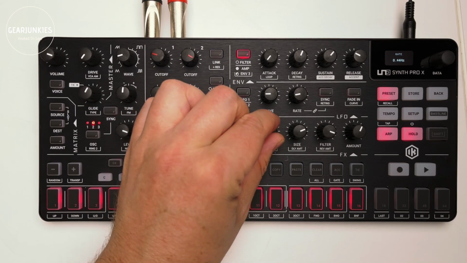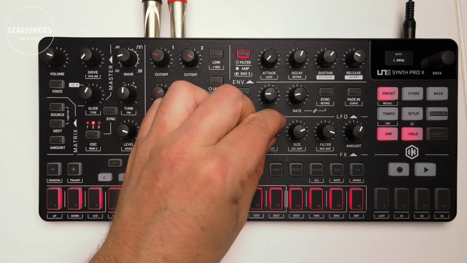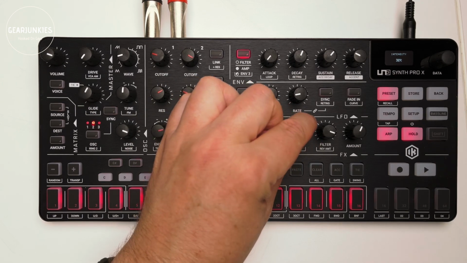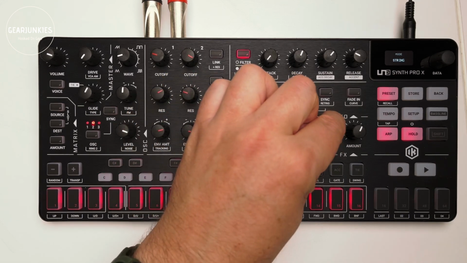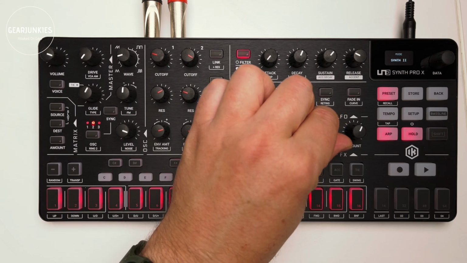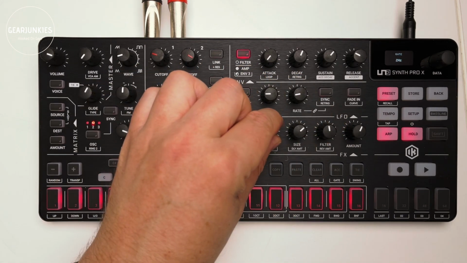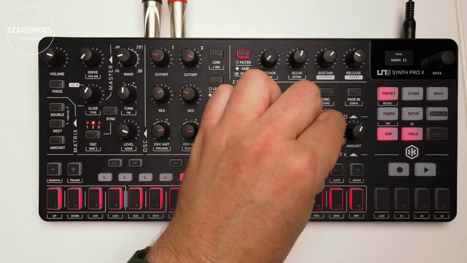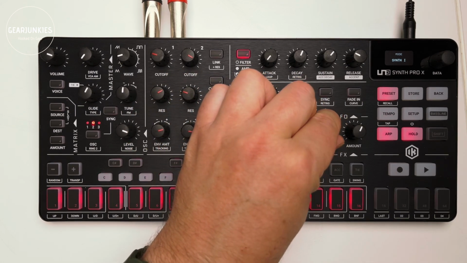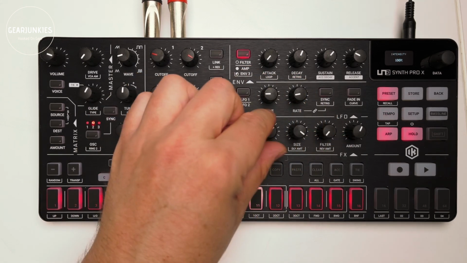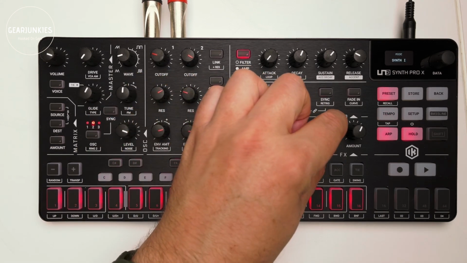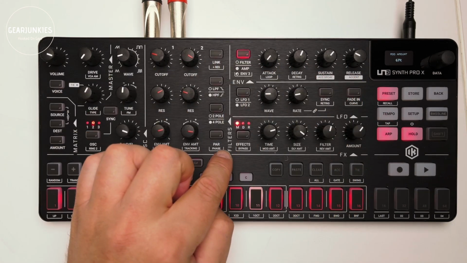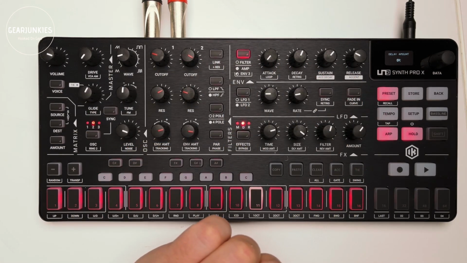We can set the rate, the size, in this case intensity, and what does this do? Oh, there are different types of chorus available. 3 actually. Oh, nice.